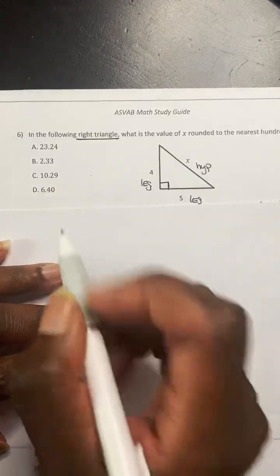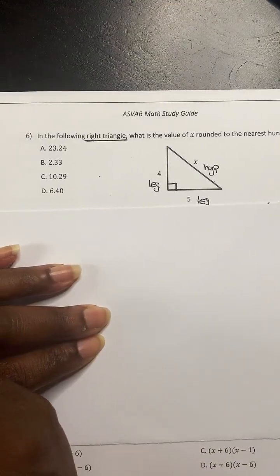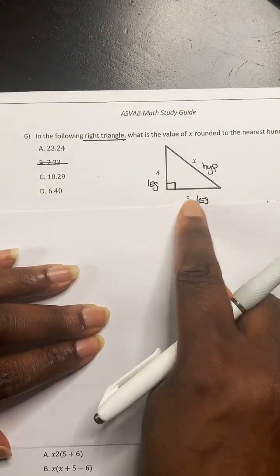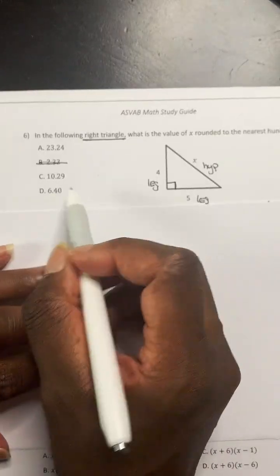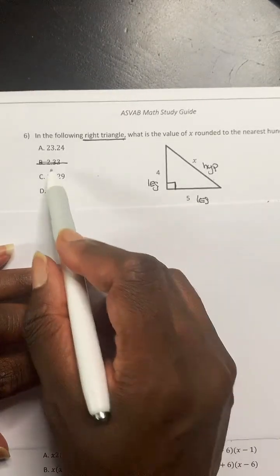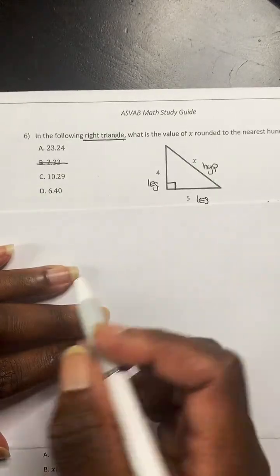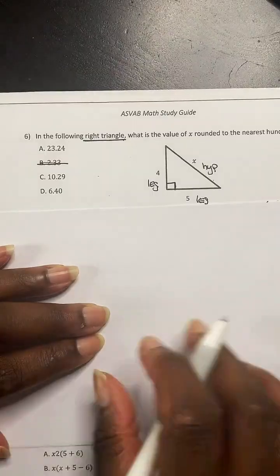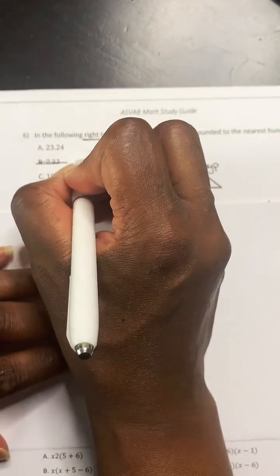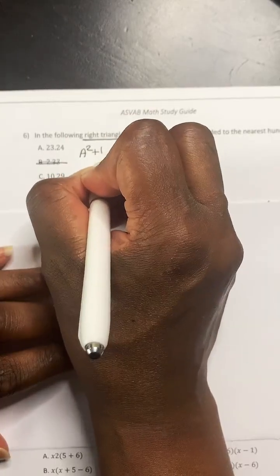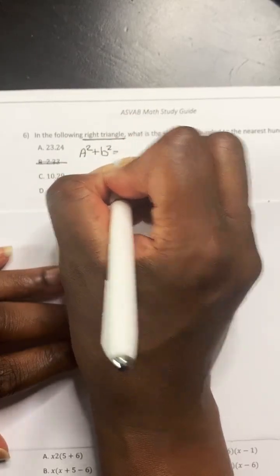So right away, the one I'm getting rid of is B because it's lower than 4 and 5. Then 10, all right, might be a rough thing, but 23, I don't know. I think that's a far fetch, okay? But let's take a look. One of the ways you can figure it out is doing the Pythagorean theorem.